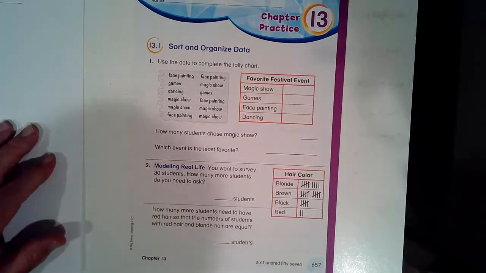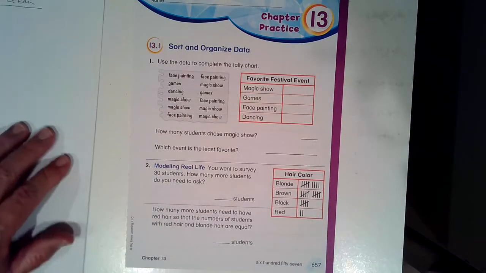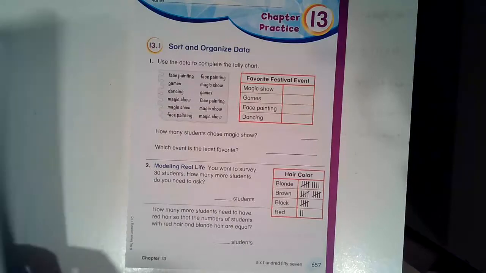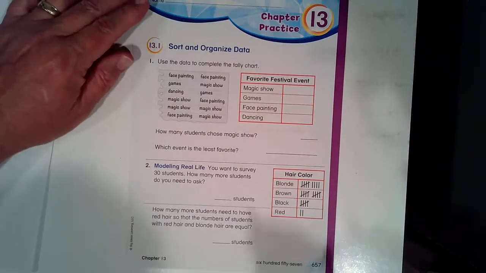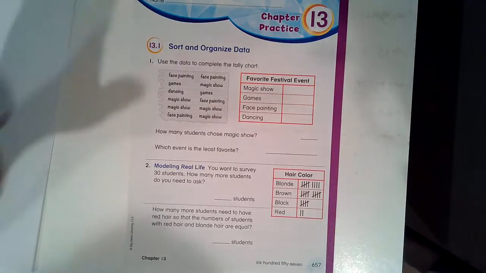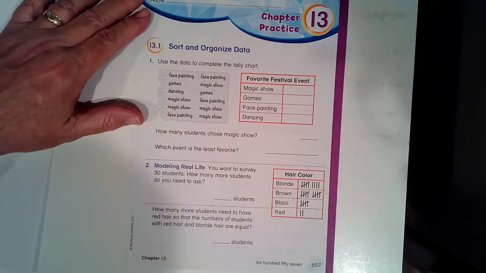We have finished chapter 13, and I'm a little sad because I like graphs, I like data, I like finding out information from things on a chart. Let's get through this and do some practice.